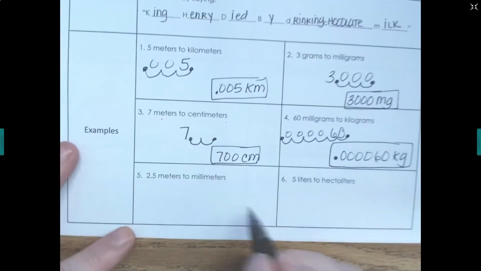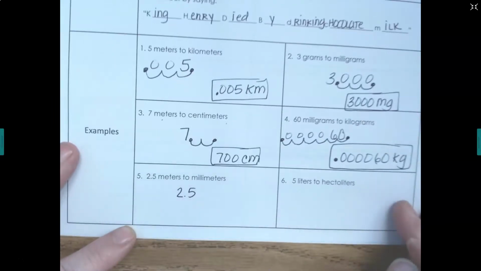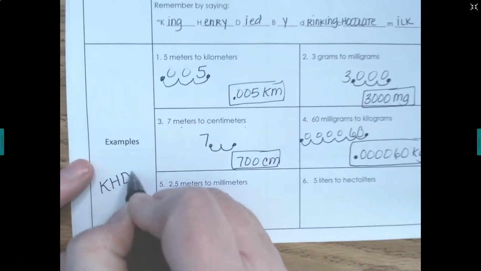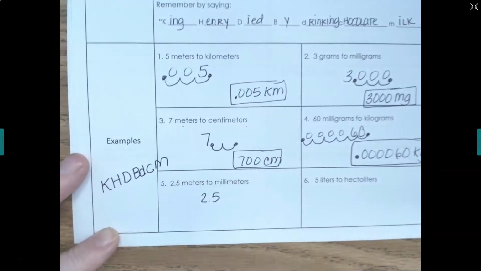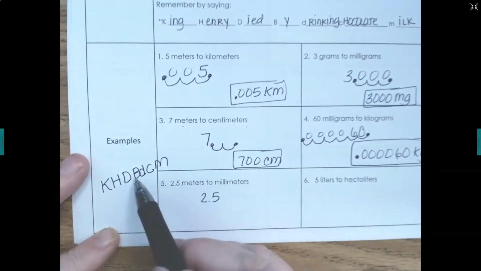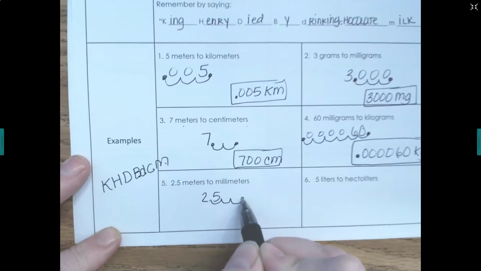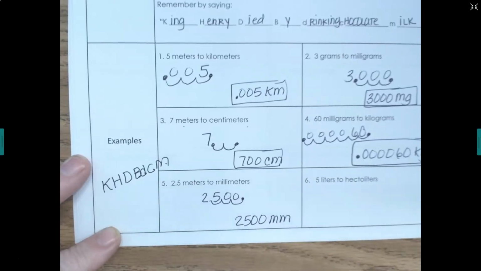Okay, let's try a couple more. We have 2.5 meters. Remember, meters is your base unit. If we just wrote King Henry died by drinking chocolate milk, I am at meters, which is my base, and I'm going to millimeters, which is 1, 2, 3 to the right. So that's going to be 2,500 millimeters.